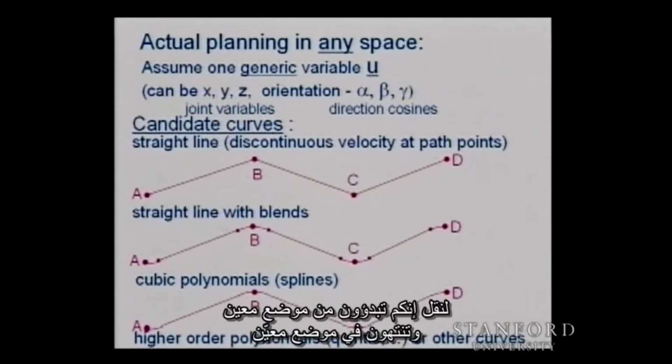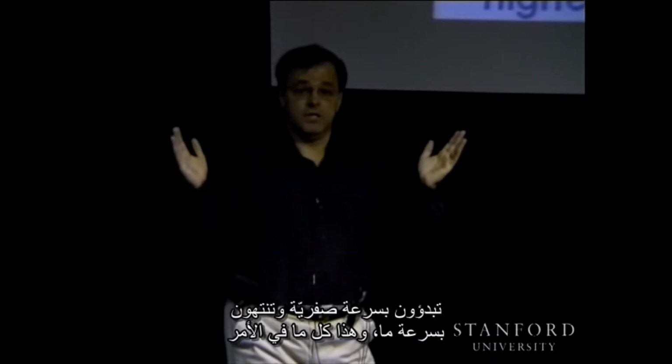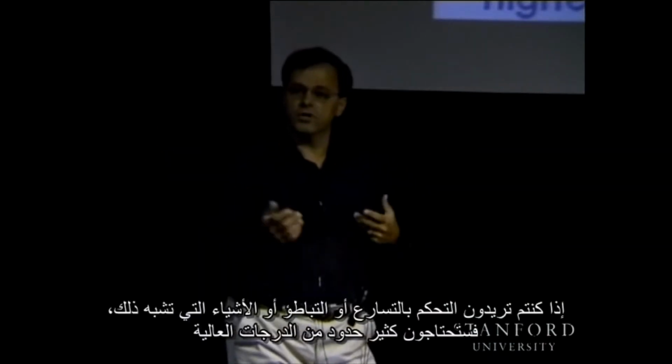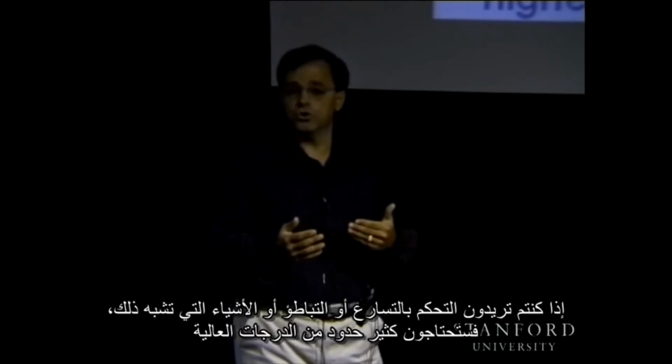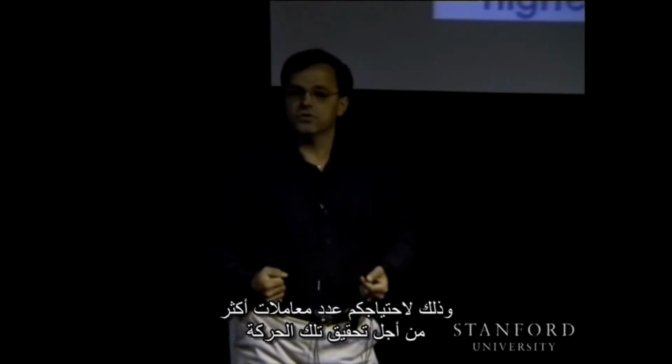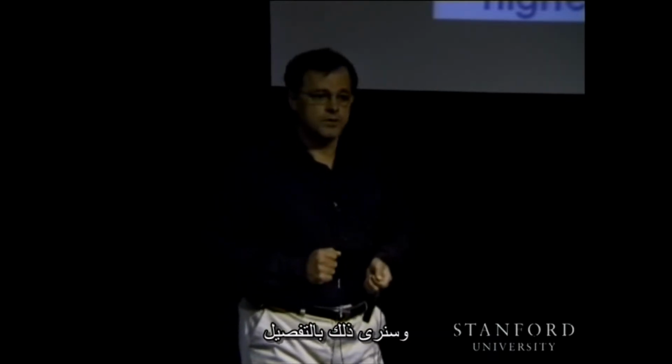Say you're starting from a certain position, ending at a certain position, starting with velocity 0, ending with some velocity, and that's about it. If you want to control acceleration, deceleration, things like that, you need a higher degree polynomial, because you need more coefficients to satisfy that motion. We'll see that in more detail.